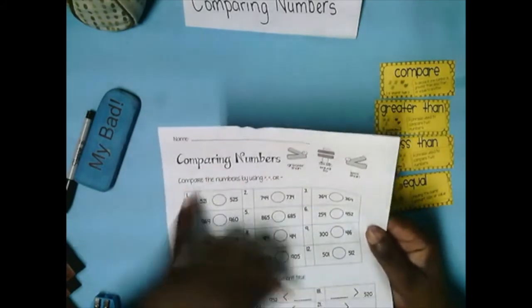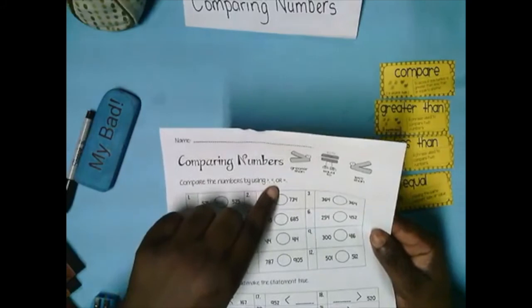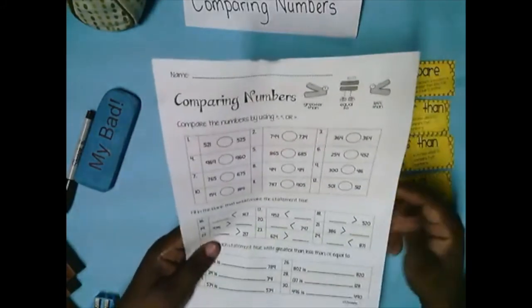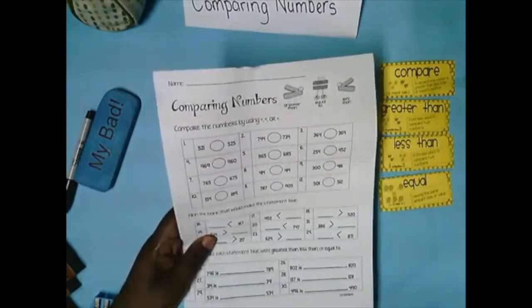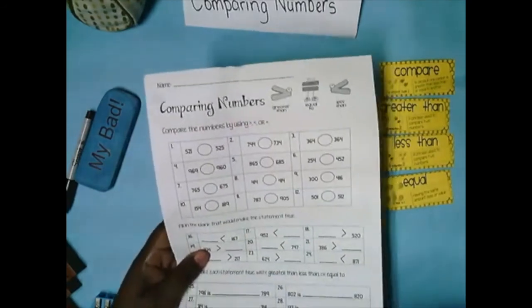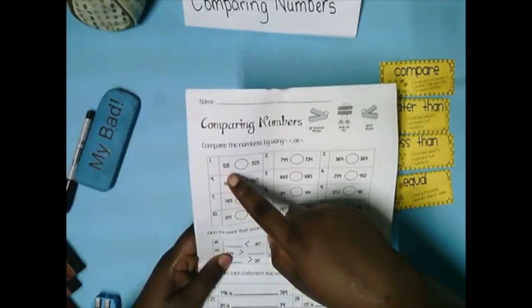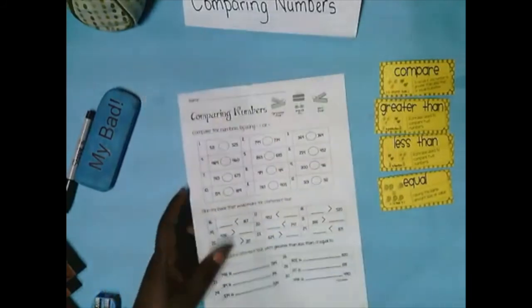So in the first section, it says compare the numbers by using greater than, less than, or equal to. And we're going to do the first 3 together. We're going to practice those, and then you will do the rest on your own. So let's look at them. We're comparing in number 1, 521 to 525. So first, we compare the hundreds.